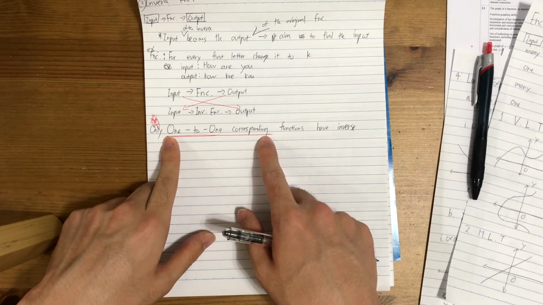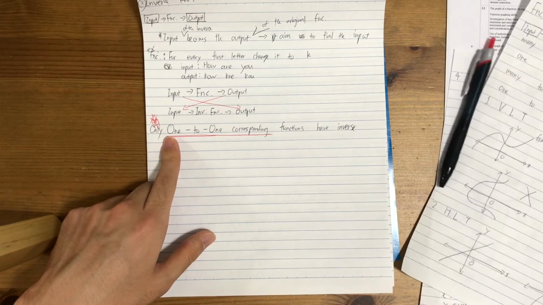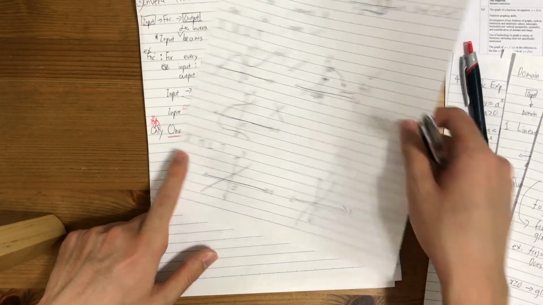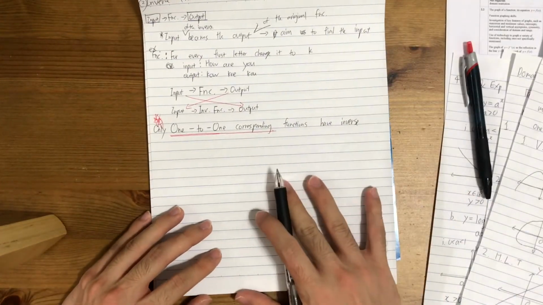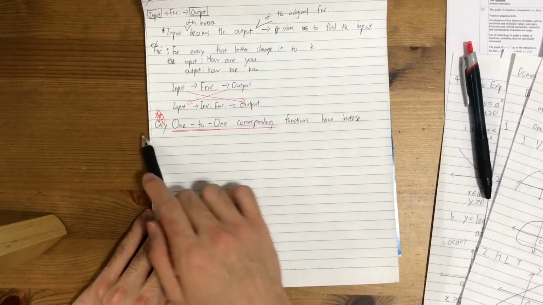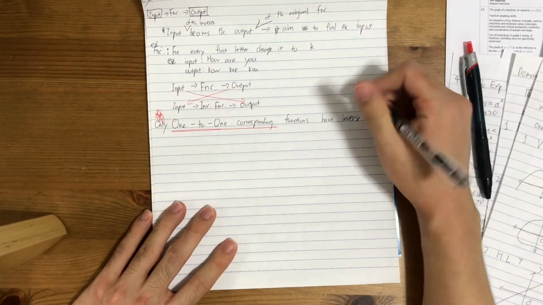And in order to justify whether a function is one-to-one, you can use the horizontal line test to explain, okay? So that's the case where we have an inverse function.